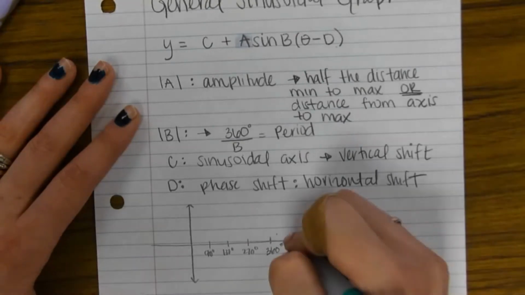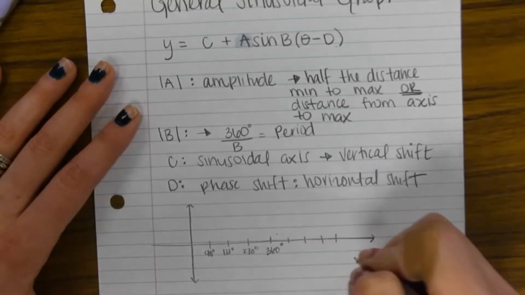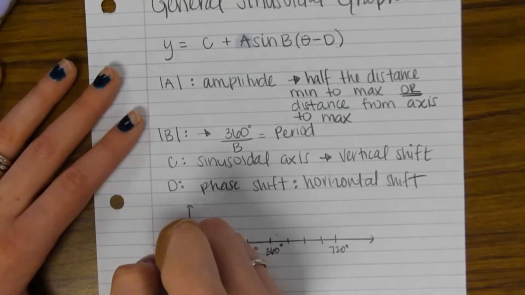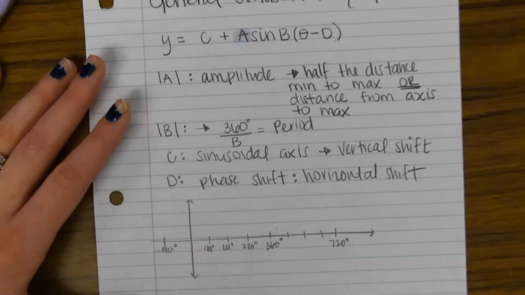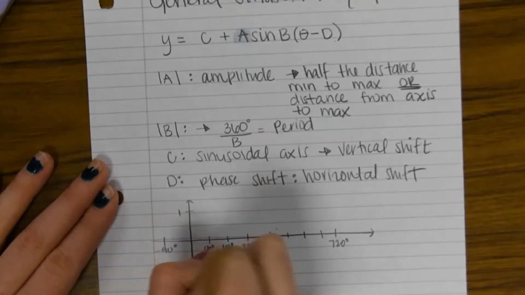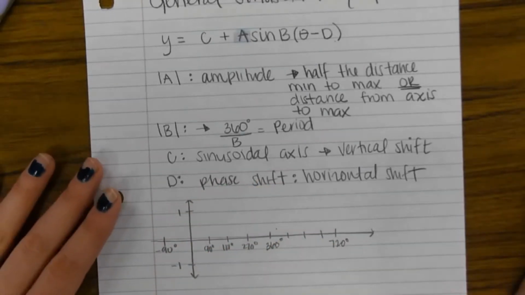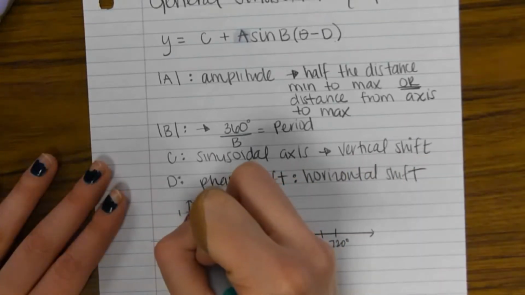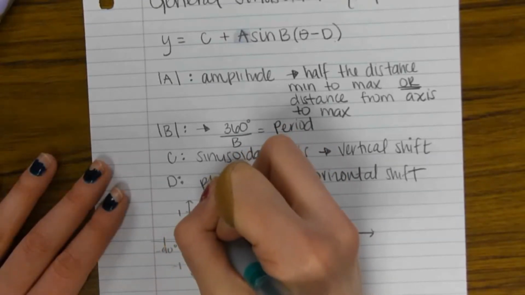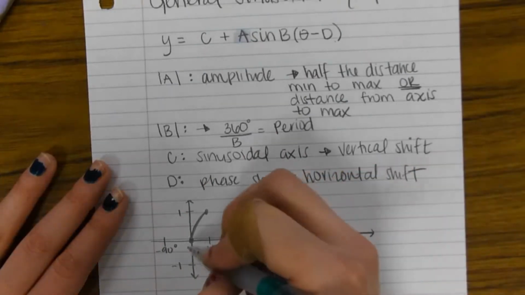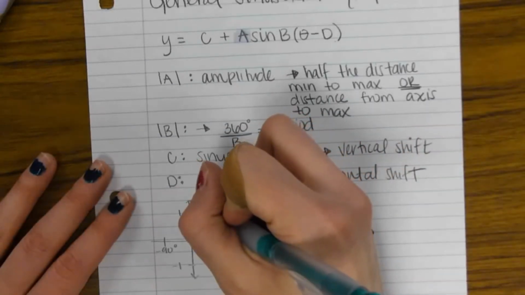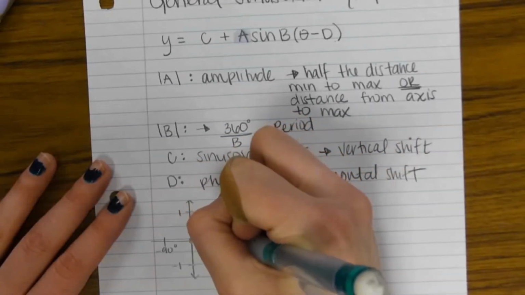And this is our parent function. And then this would be 720 degrees because that's the second full period. And we can always extend it backwards as well because it's periodic. We're going to go up to 1 and down to 1 because if we think about the unit circle, the highest value is 1. Now sine starts at the sinusoidal axis. Then it goes up to its max, and that's 1/4 of a period. So 1/4 of a period is 0 to 90 in this case, and it goes all the way up to its max. The next fourth of the period is it coming back down to the sinusoidal axis.